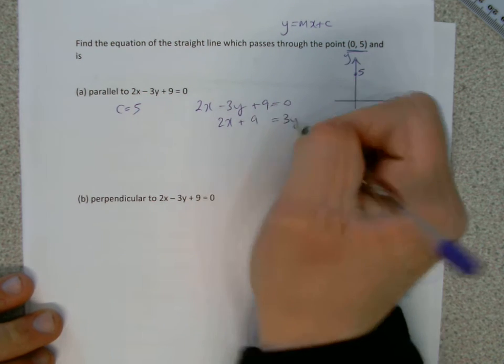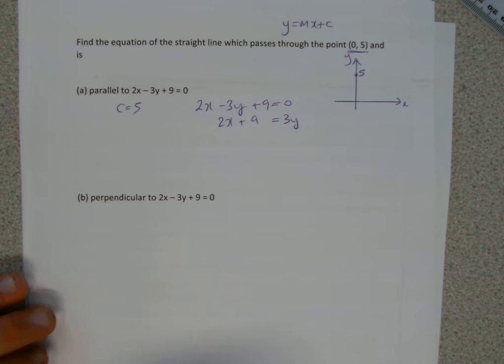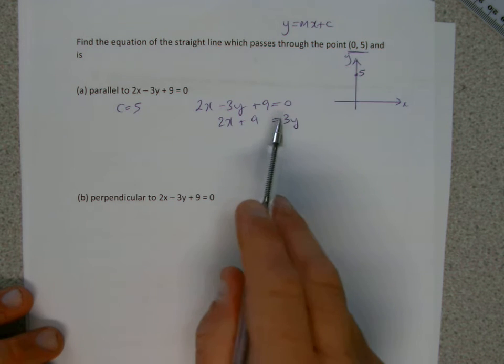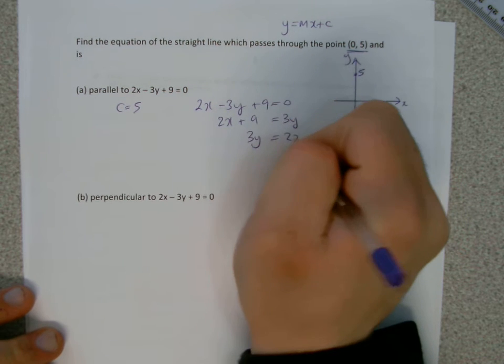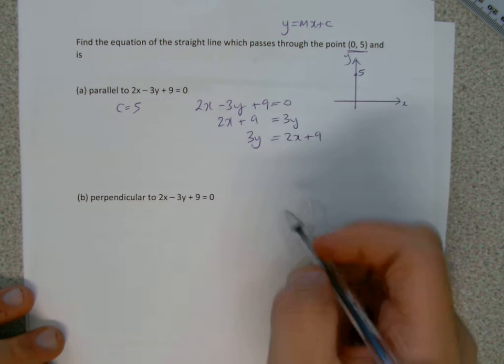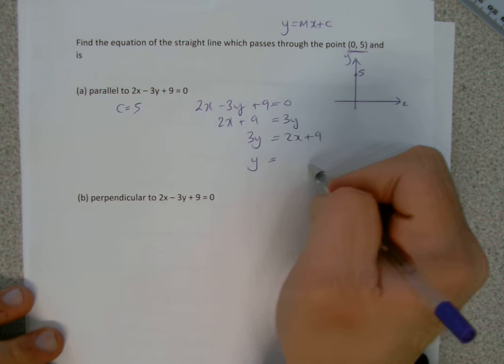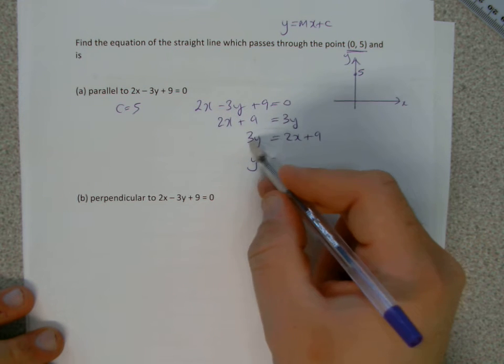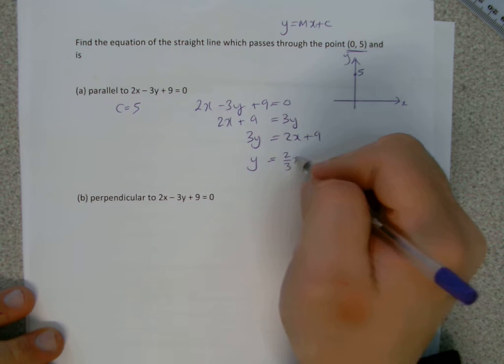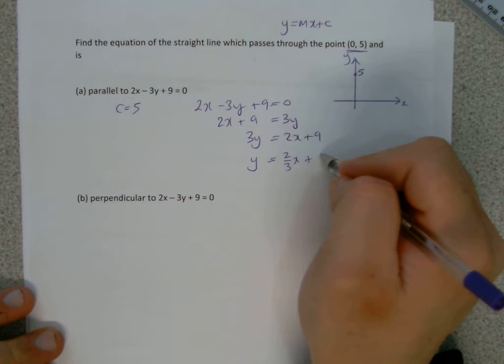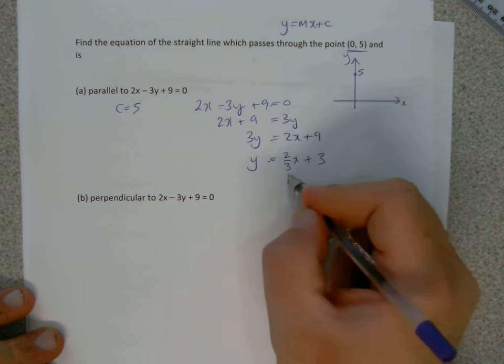So I'll get that, and now it comes plus 3y. I want it y equals, so I'll just swap these around. So 3y equals 2x plus 9. And then to get y, I'll just divide by 3. That 3 there, let's take it over and divide, so we've got to divide each term by 3. Divide 9 by 3 as well, so I get 3. But notice there, that's my gradient.